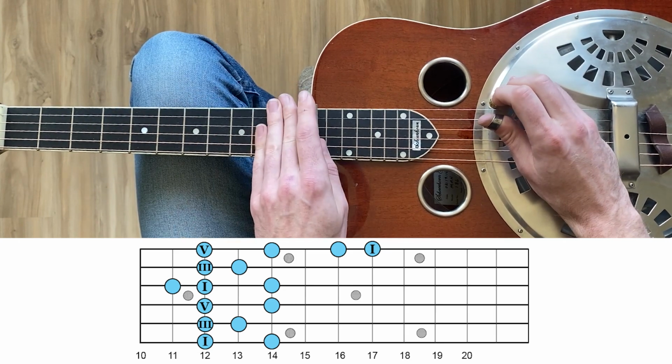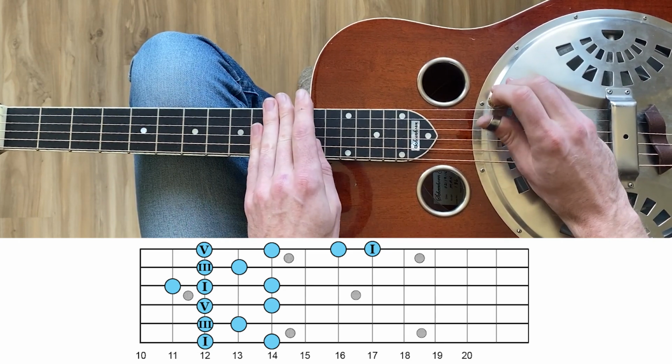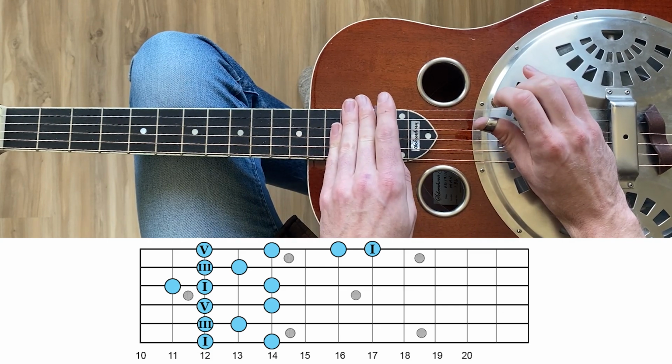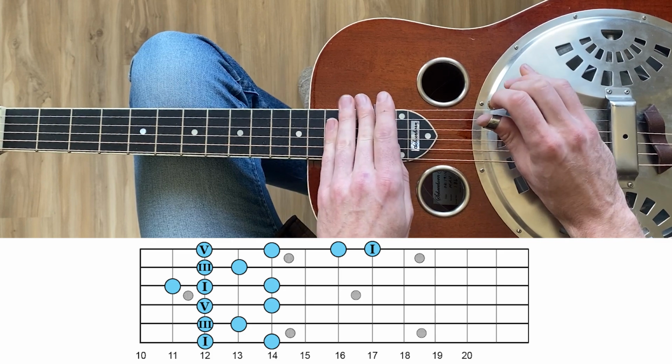And now once we've got up to the first string, we're into that single string idea, finishing up way up on the 17th fret. We can descend from there.